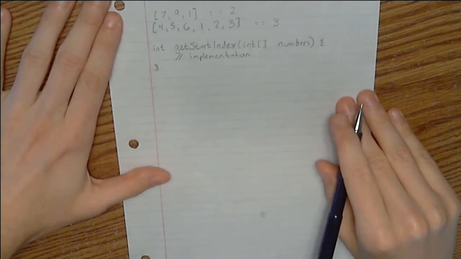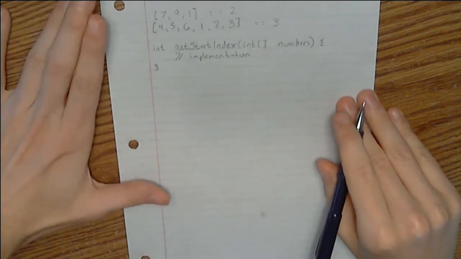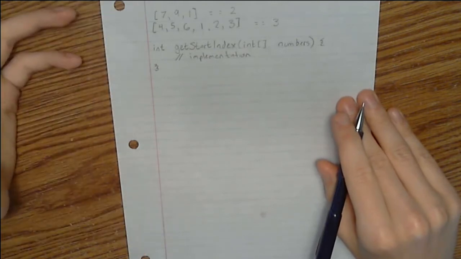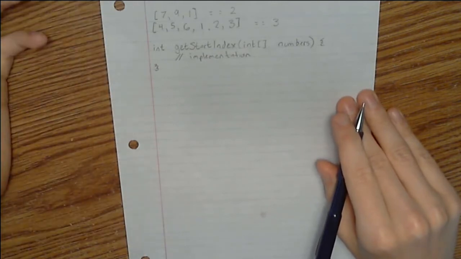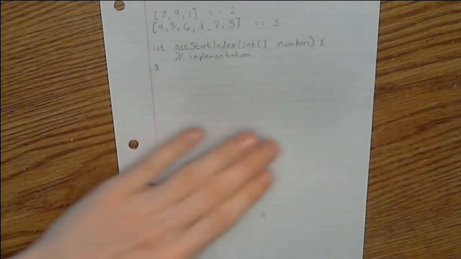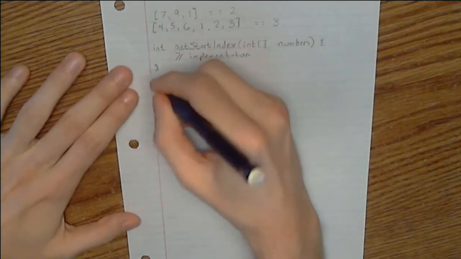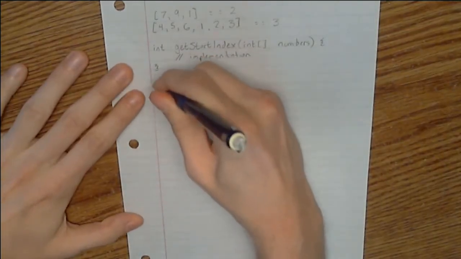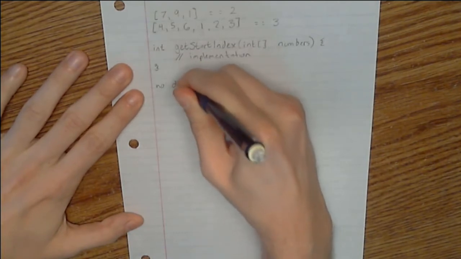Are empty arrays allowed? Also no. Although they could very reasonably say yes, empty arrays are allowed, and then you would need to account for that. So, jot down some notes. I'm going to say no duplicate numbers.